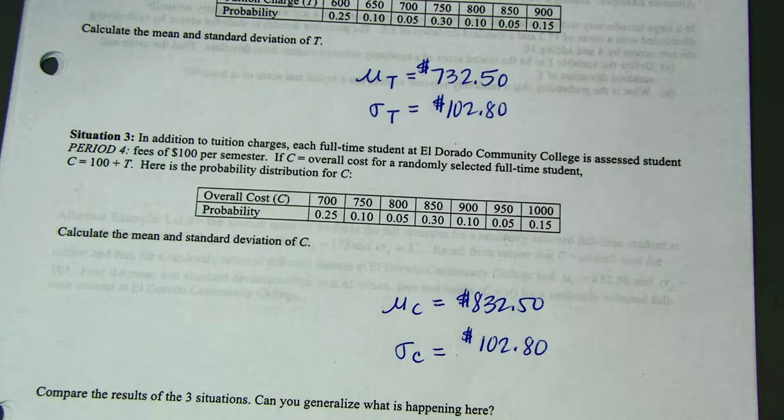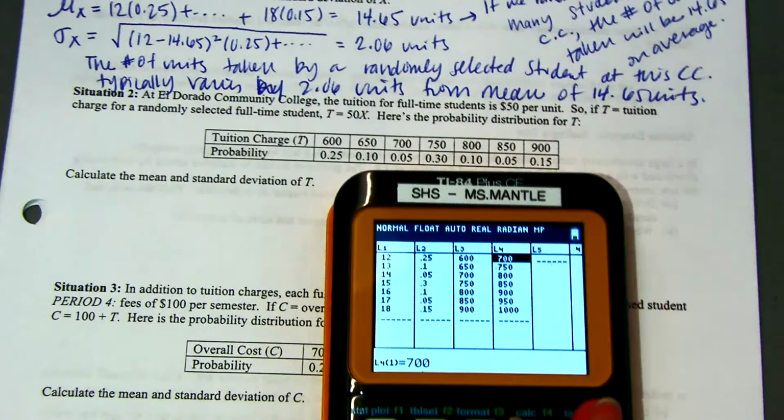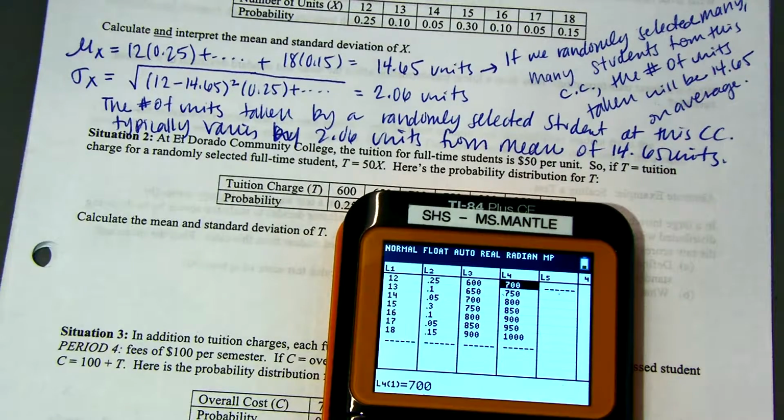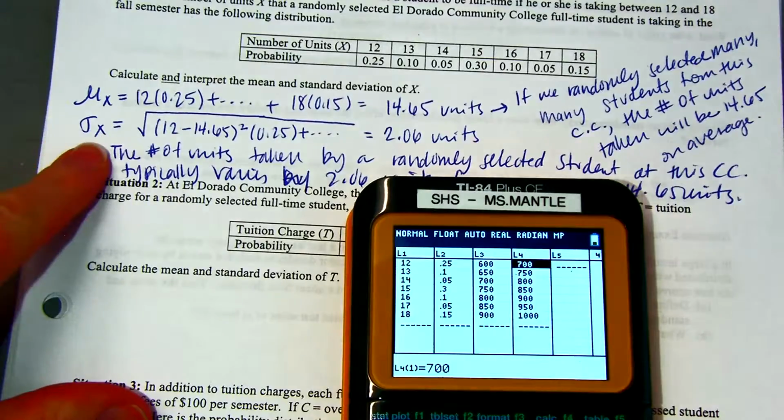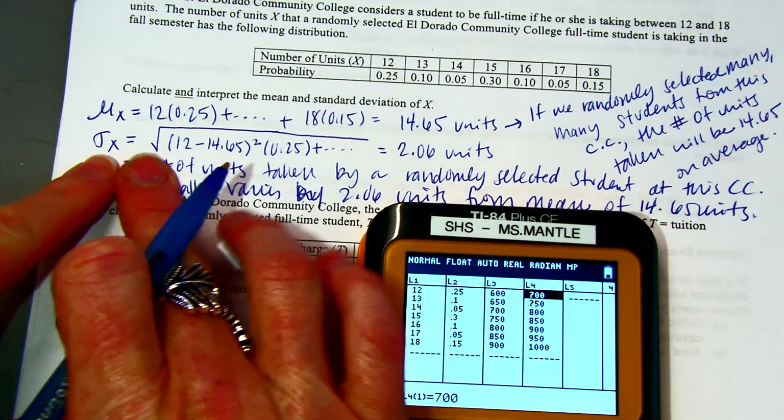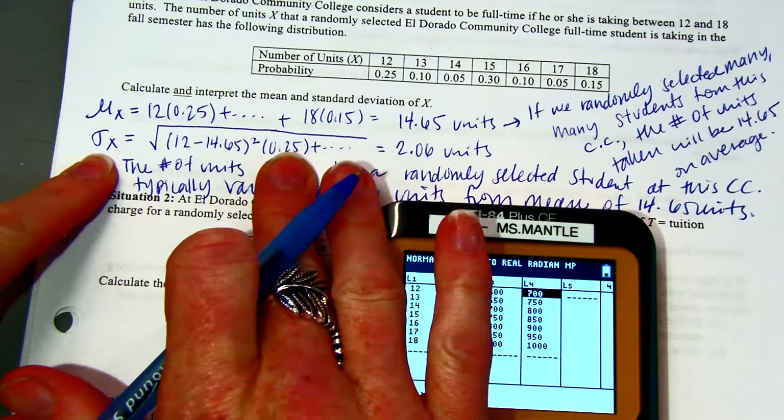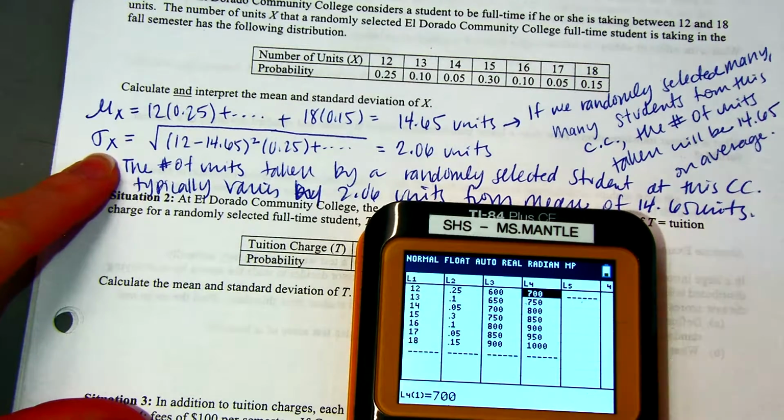Before we get really involved here, I want to talk about a couple of little tips for your calculator. Hopefully you noticed that the probabilities are the same for all of these situations, but the random variable is changing: x, then t, then c. One of the easiest ways to do this on the calculator is to put your data into some lists and then use your list operations to do the computation.